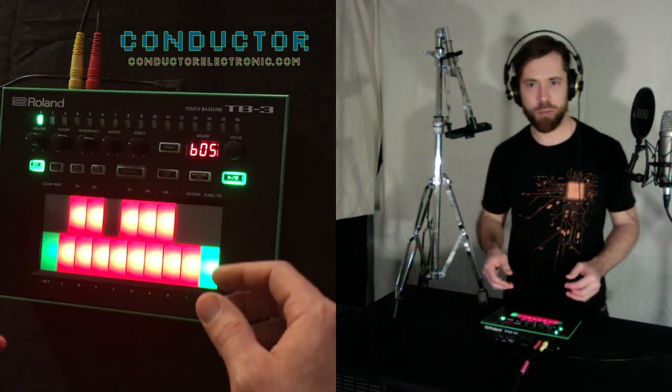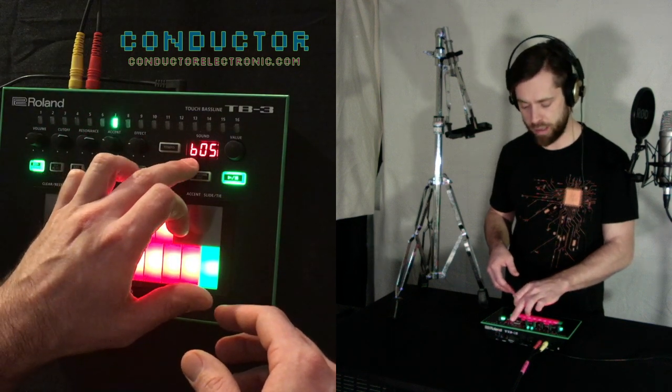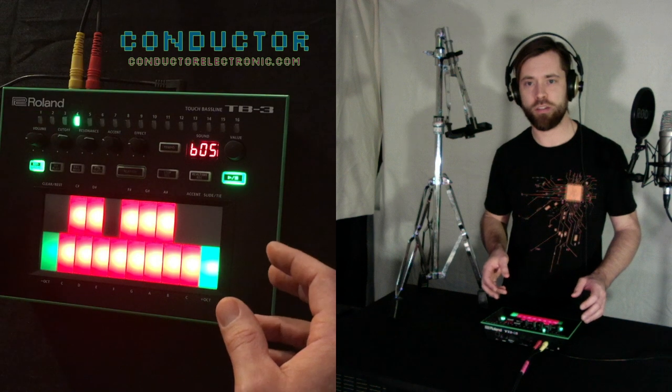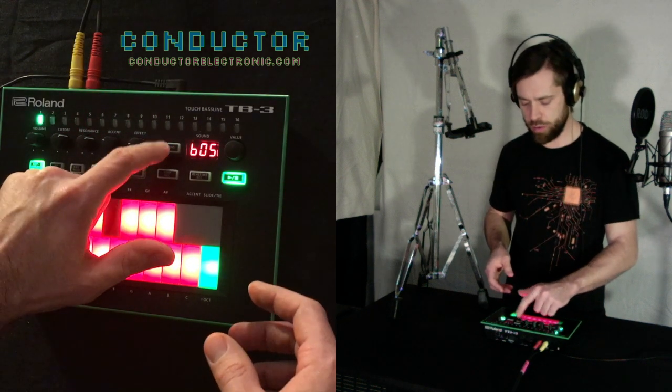Okay, I've got a new keyboard sound here just to mix things up. Another bass sound from the B section here, B5. I'm just going to show you now how you can take this straight pattern and create a shuffle beat with it instead. You're going to hold the tempo button.